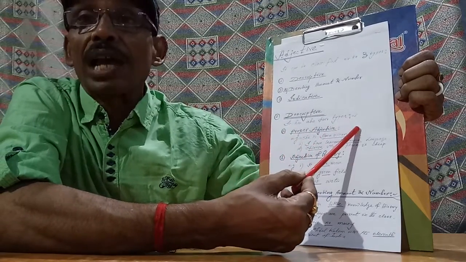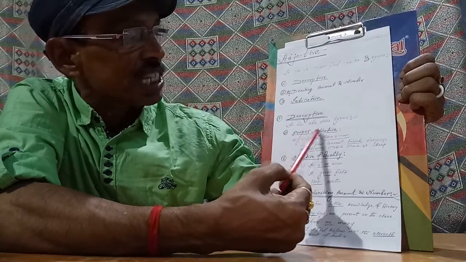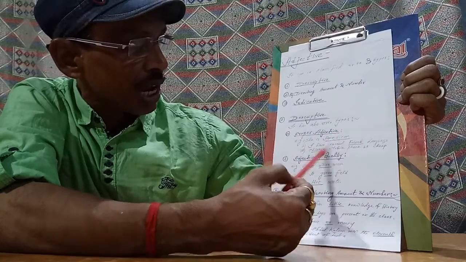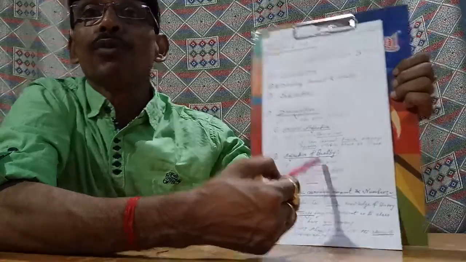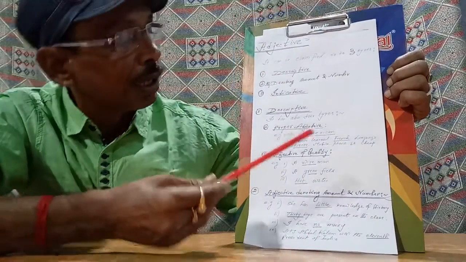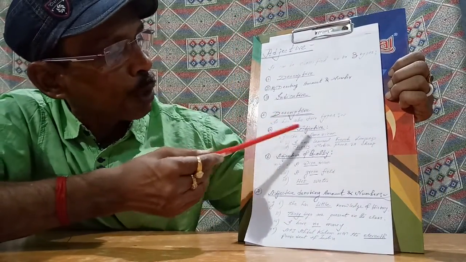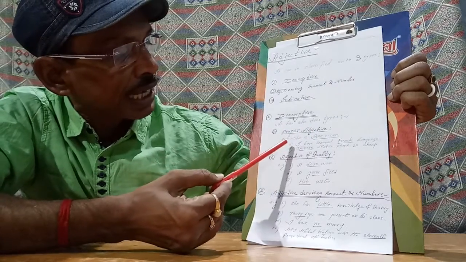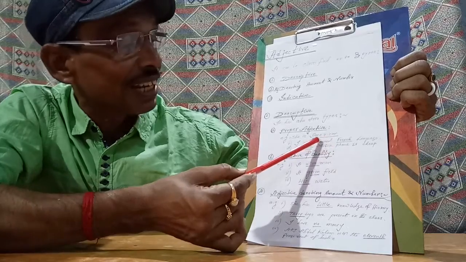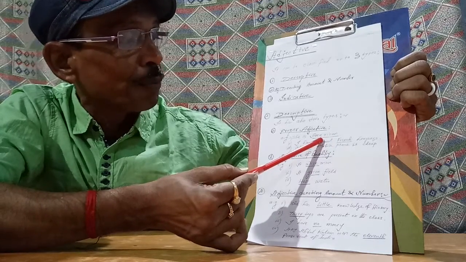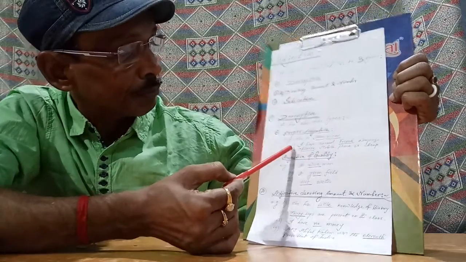It has also two types. One is proper adjective and second is adjective of quality. Under the proper adjective, the examples are: She is American. Here, American is proper adjective.